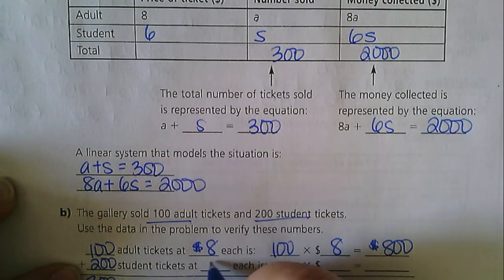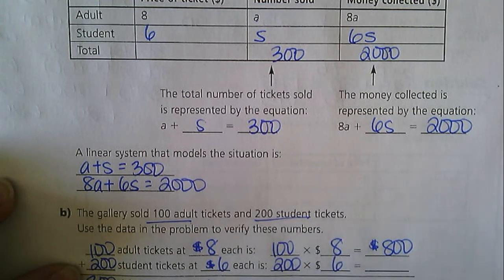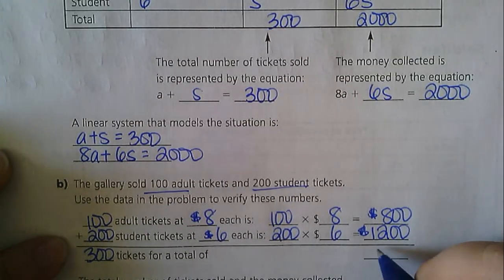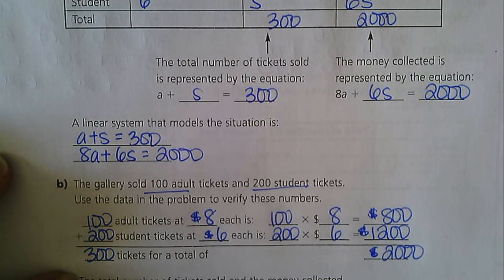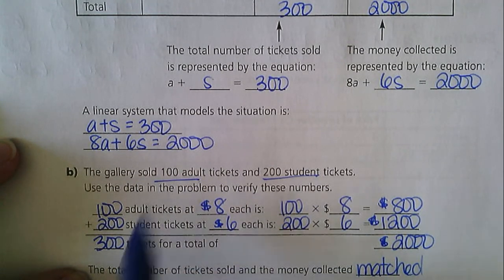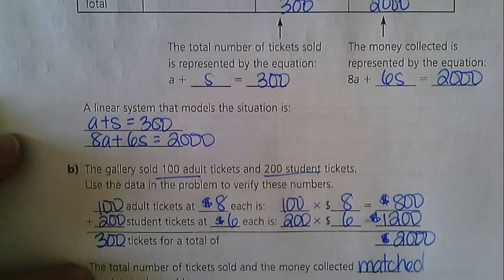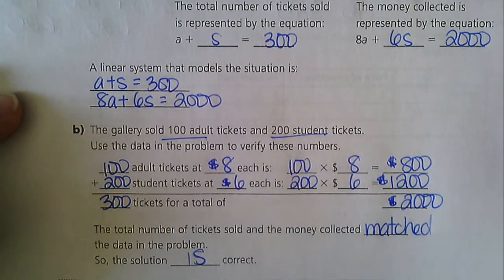And for the student tickets, those are $6 each. So 200 times 6 gives us 1,200. 800 plus 1,200 is 2,000. So the total number of tickets sold and money collected matched the data in the problem. If you look up above here, we had 300, 300, 2,000, 2,000. So the solution is correct.